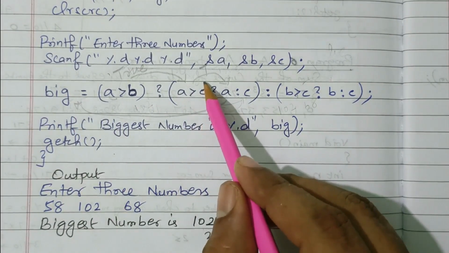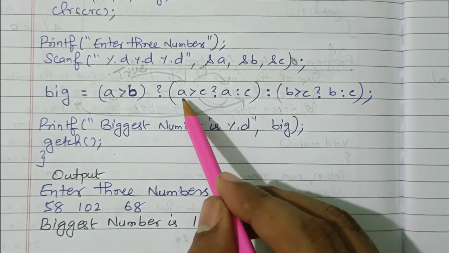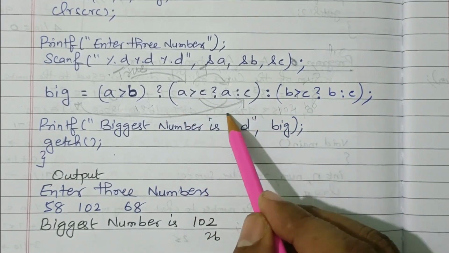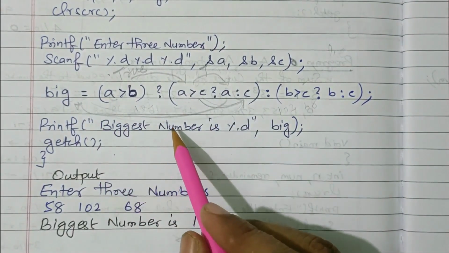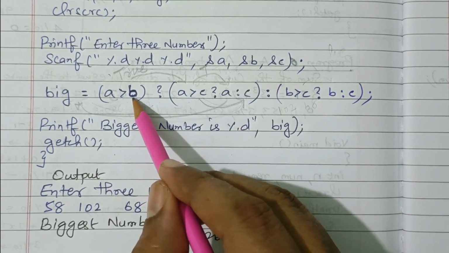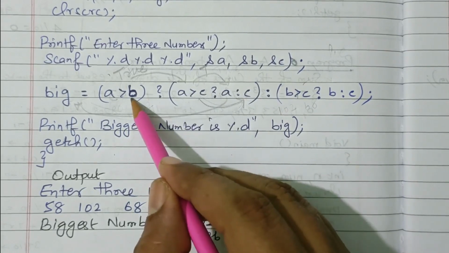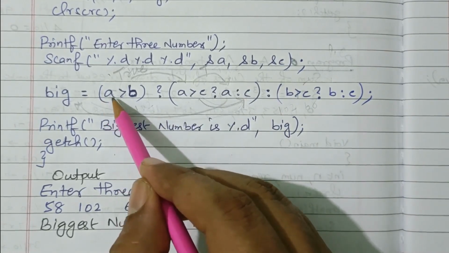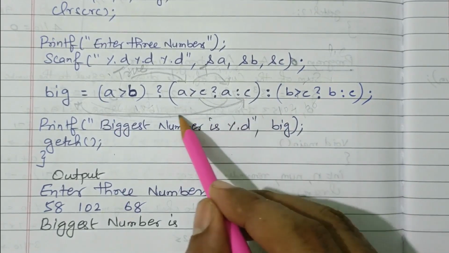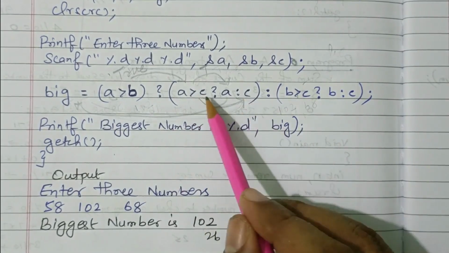Right. Suppose this value is false. Then it will go to this condition. What is the meaning of this false? A is lesser, so A is not the biggest value, C is. So C can be stored in the variable big. Right. A is lesser than C. Already A is greater than B, but A is lesser than C. So C is the biggest value. No need to verify with B, already verified with B. Here A is lesser and C is greater, which means automatically C will be the biggest number. Right. So we verified the true value as well as the false value for the second condition.